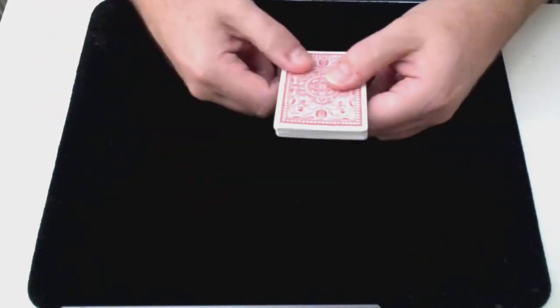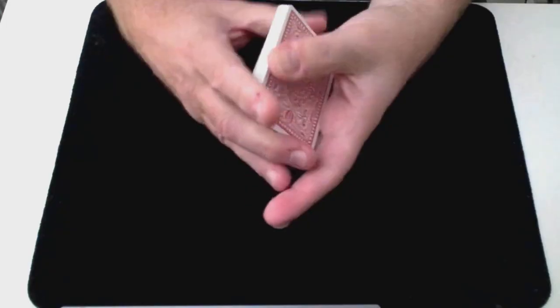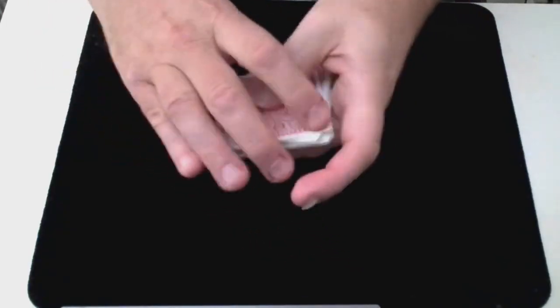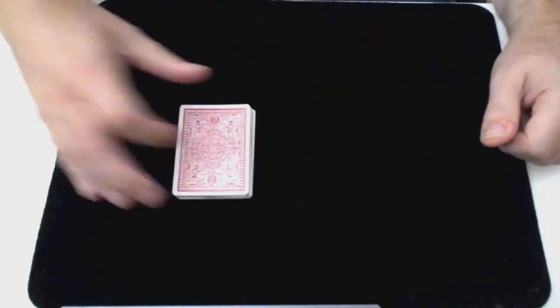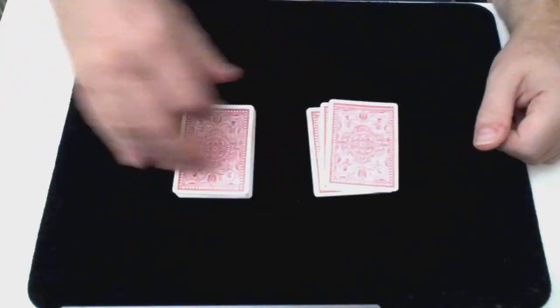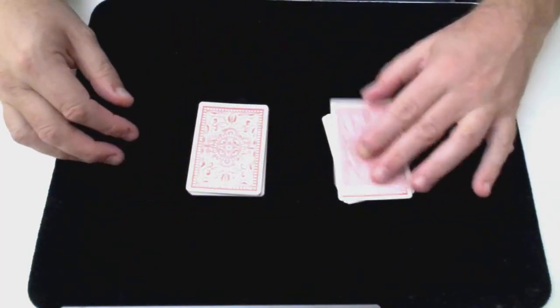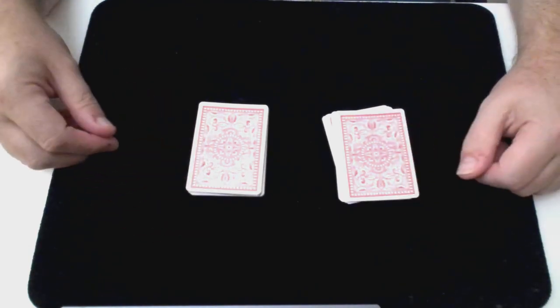If you could begin by shuffling these cards as much as you like and in any way you like. And then if you could split the cards randomly into two piles. Choose either of the piles for yourself and I'll take the other pile.